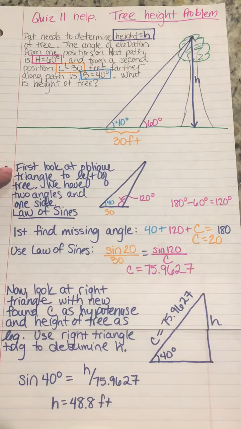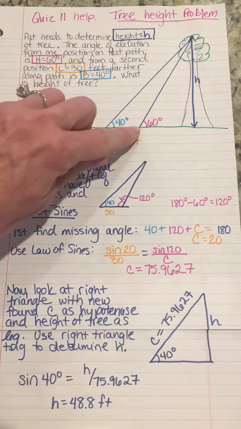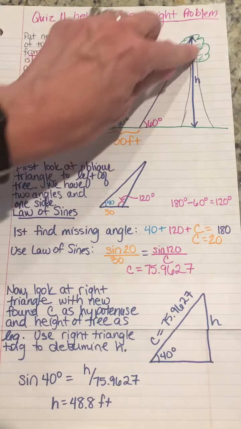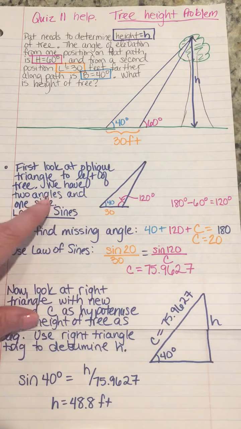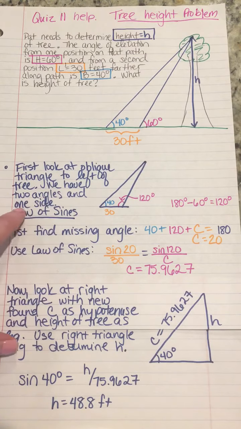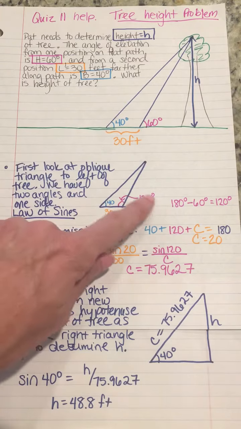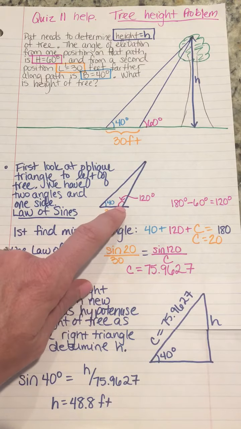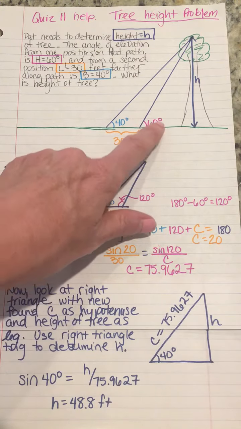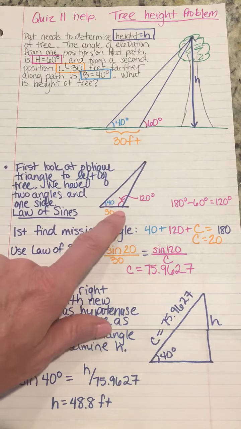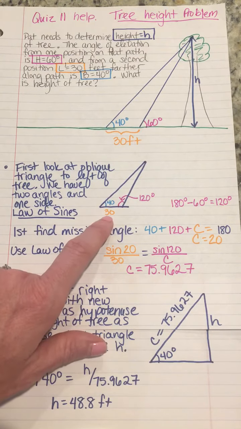So it says first look at the oblique triangle to the left. I'm talking about this triangle right here. So I drew it right here. We have two angles and one side. We have this 40-degree angle. I figured out that this angle was 120 degrees because this is 60, right? That's 180 together. And we have that this is 30 degrees.